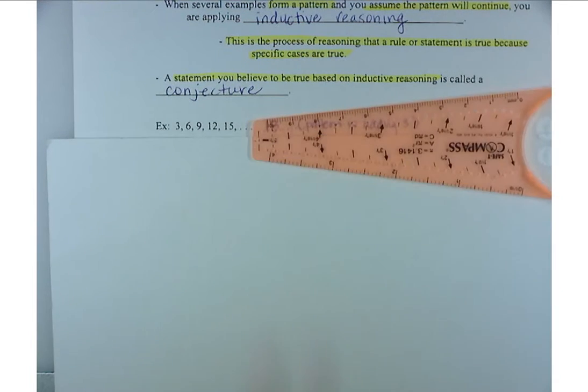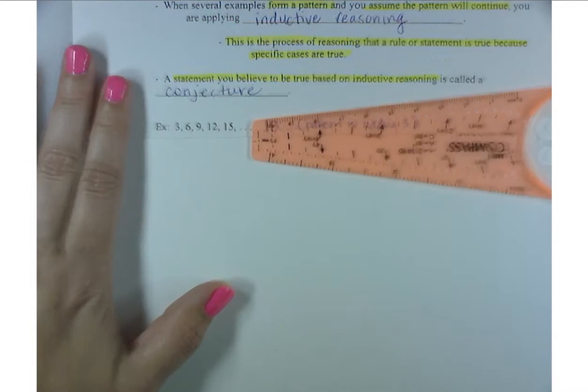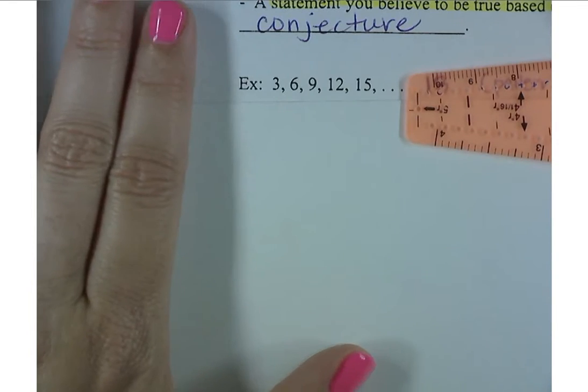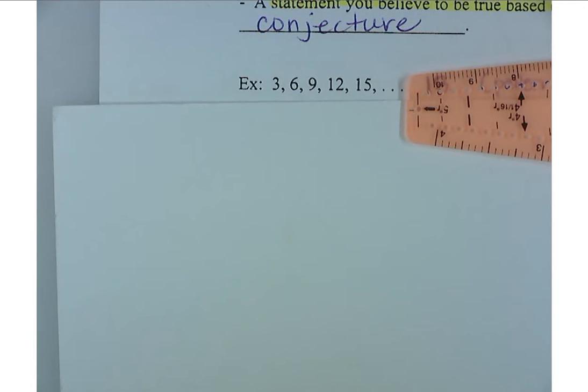Okay, so let's look at the numbers. So we have 3, 6, 9, 12, and 15. So if I'm looking at these numbers, assuming that that pattern is going to continue, I want to figure out how I'm getting from one number to the next. How are you getting from 3 to 6, 6 to 9, 9 to 12, 12 to 15? Adding 3. Okay, so you're adding 3 each time, right?